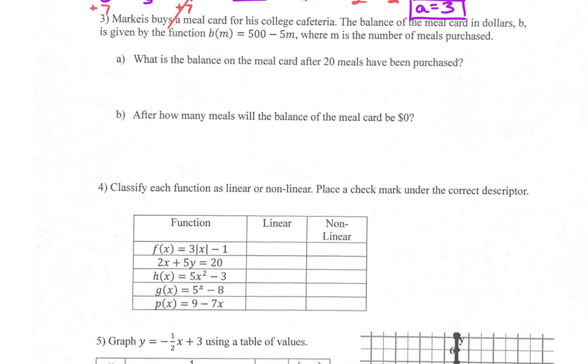All right, number 3, Marquise buys a meal card for his college cafeteria. The balance, so this is the amount of money he has on his meal card, and M is the amount of months, okay? What is the balance? So what does B equal after 20 meals? So when M equals 20, what is B of 20?